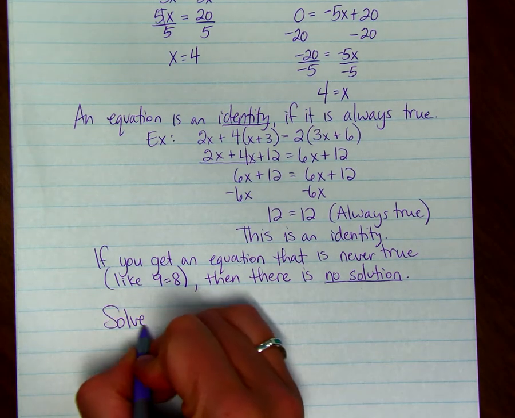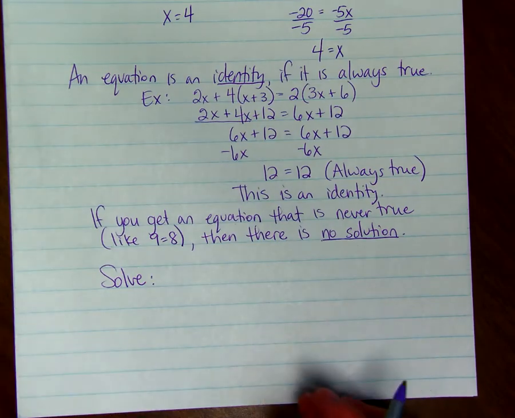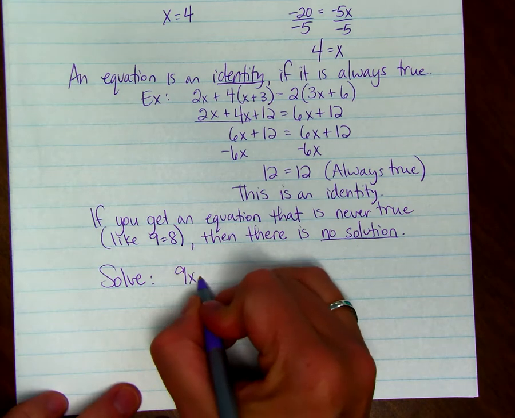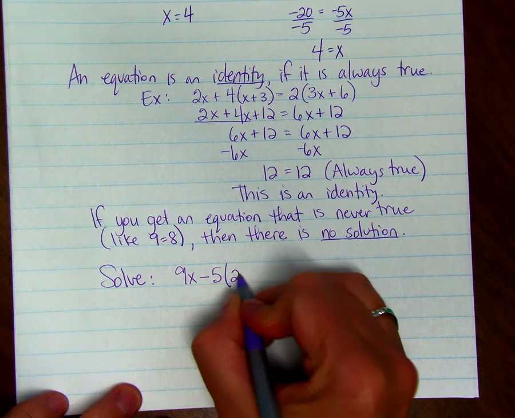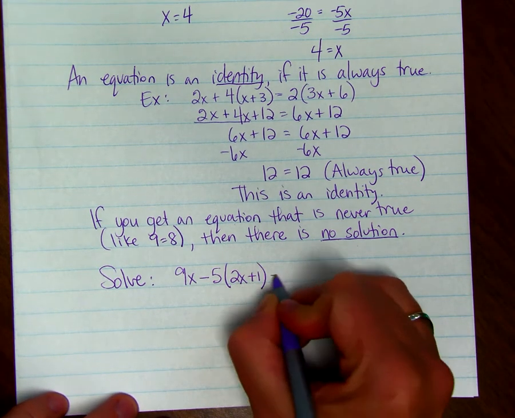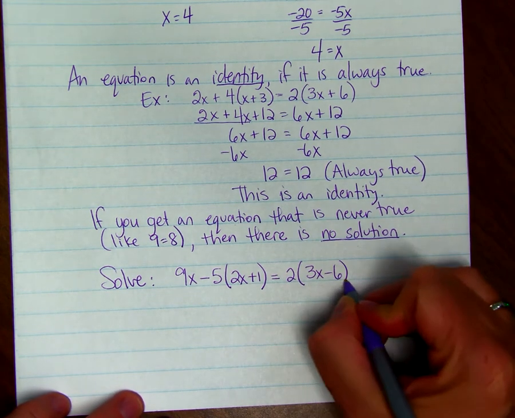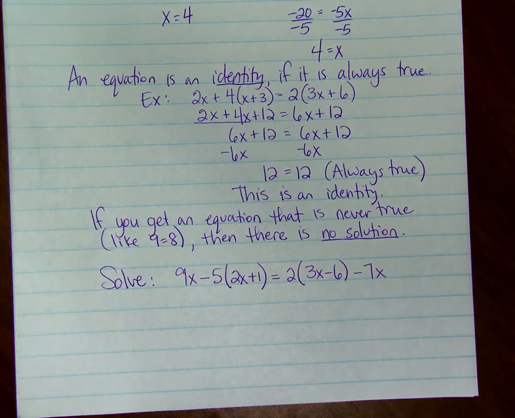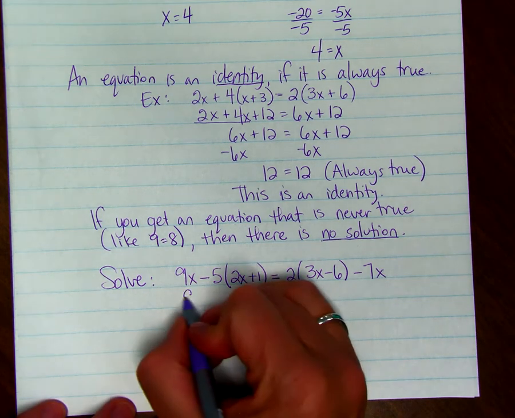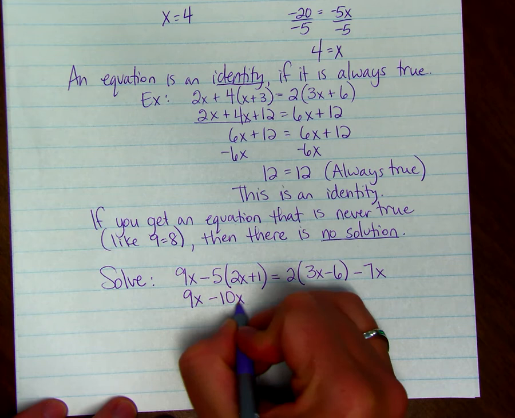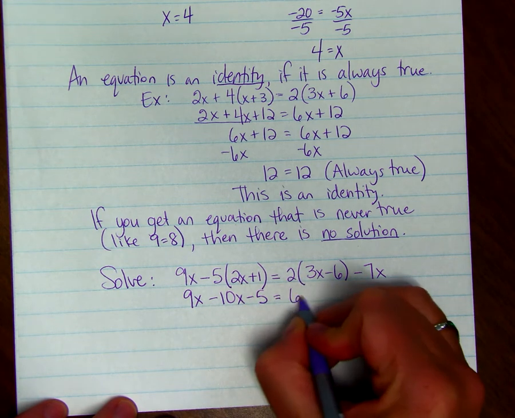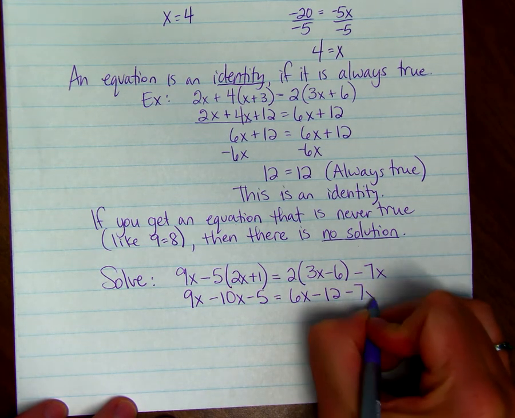So here's an example. 9x minus 5 times (2x plus 1) equals 2 times (3x minus 6) minus 7x. So we're going to begin by using the distributive property. We have negative 10x minus 5 equals 6x minus 12 minus 7x.